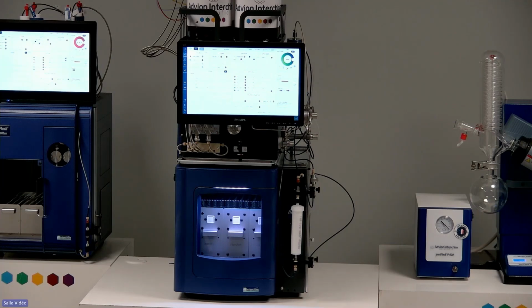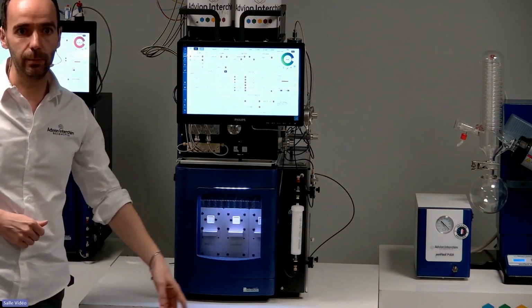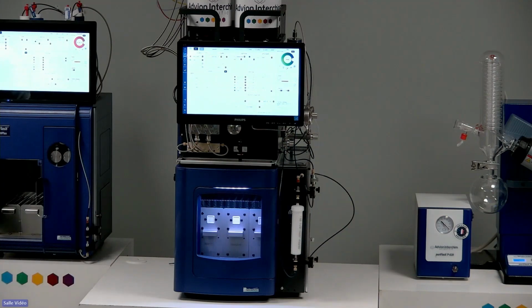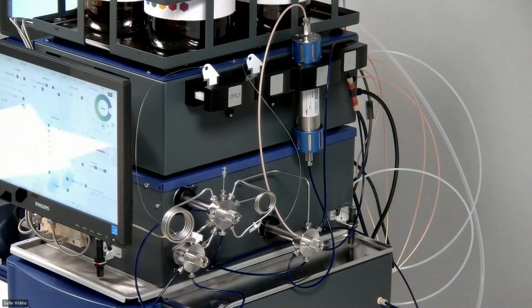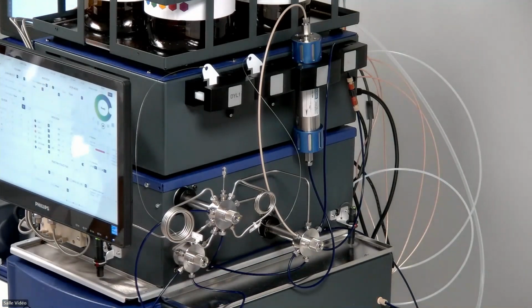On this system, you can have up to 3 column holders. One just there on the front of the system, and 2 others on the side. Column 2 and column 3. There is no dedicated column holder for Flash or Prep column. You can mix the column on the system up to you.